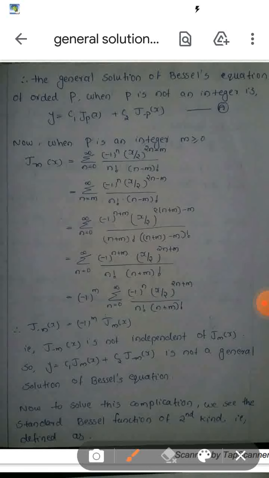Then we get summation n equal to 0 to infinity, minus 1 raised to n plus m into (x by 2) whole raised to 2 into (n plus m) minus m, divided by (n plus m) factorial into (n plus m minus m) factorial.